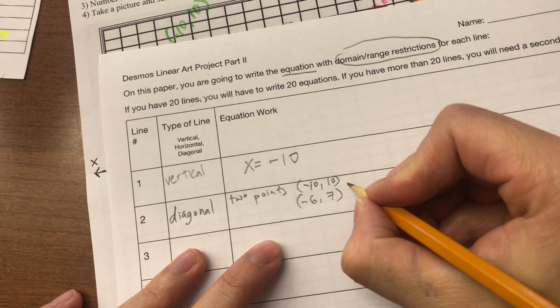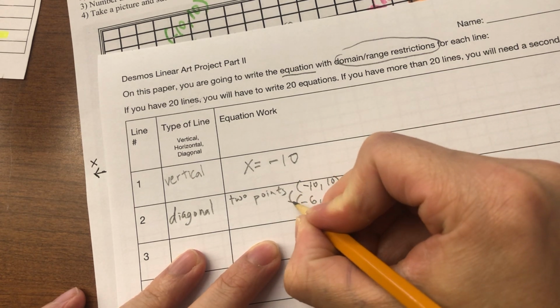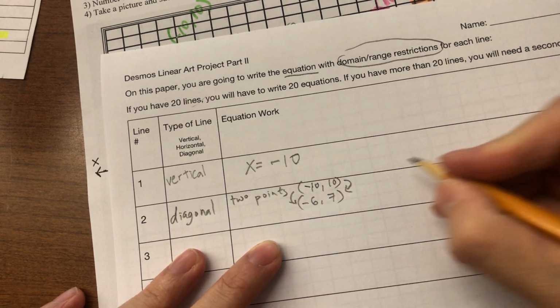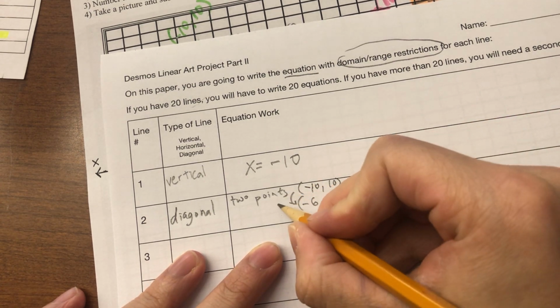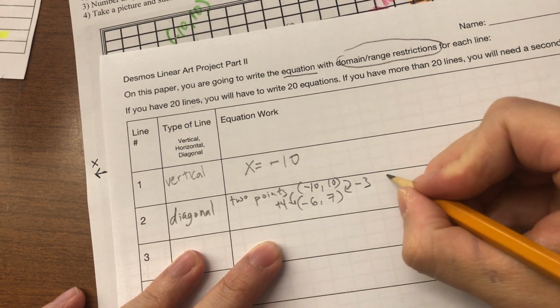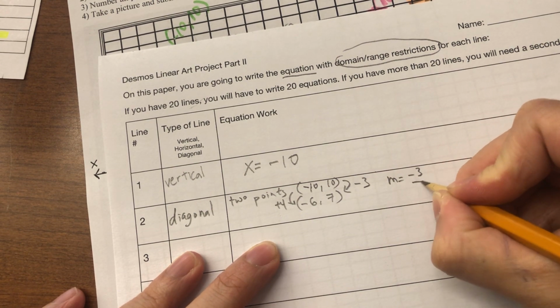From here, we're going to find the slope. The slope is delta y over delta x. I like doing it the delta way, it's easier for us to understand. I have negative 3 going down 3, and this one's going up plus 4. So my slope, m, is equal to negative 3 over 4.